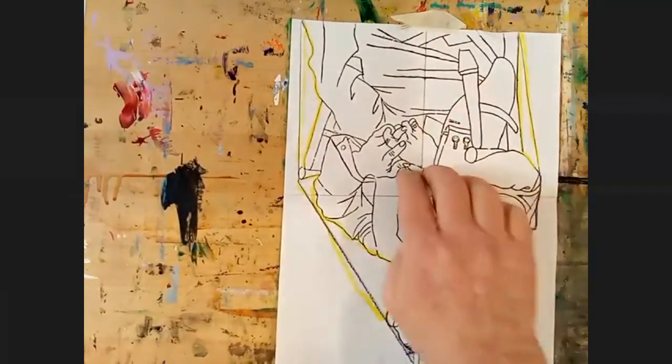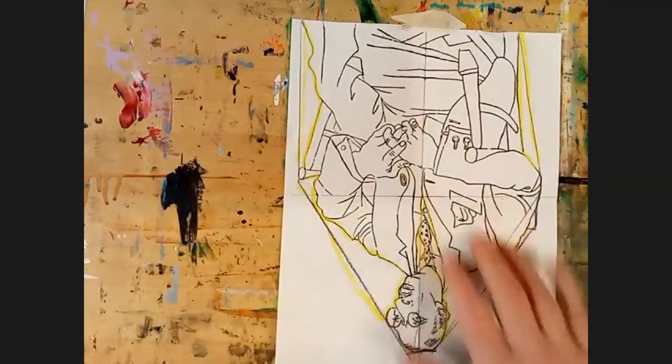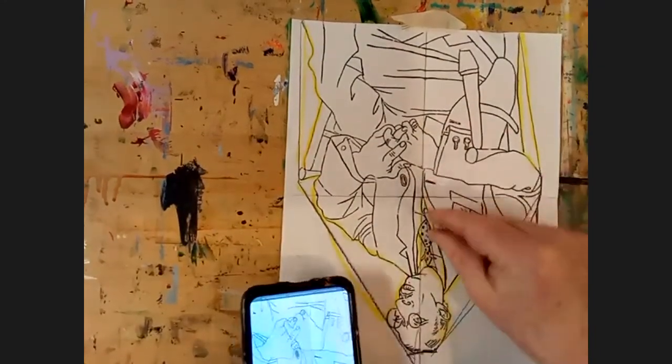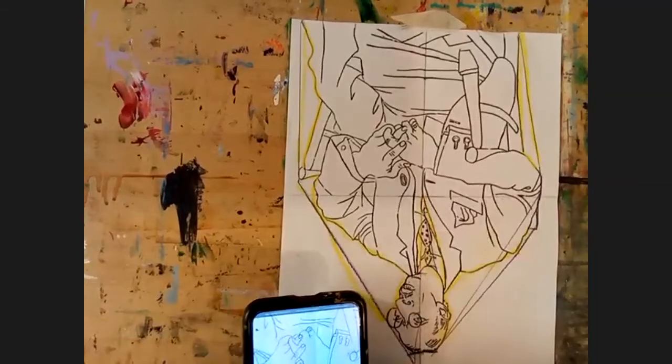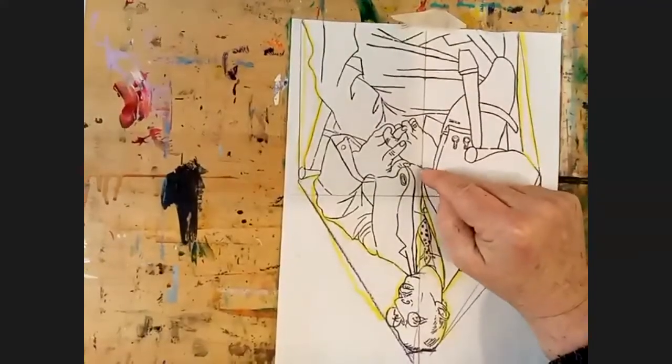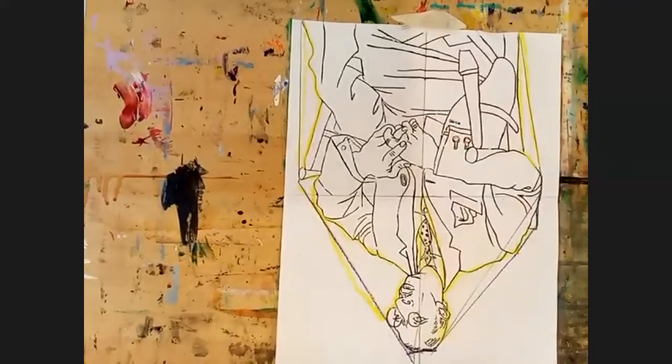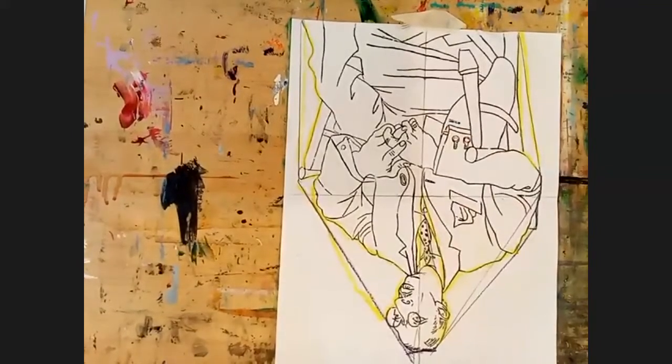That scrunches up what's happening here, which scrunches up the rest. And actually, I think your top is okay. So for you, this is in the right place. It's just this that needs to come down a little bit more. Try making that correction and seeing what happens. Let's see.